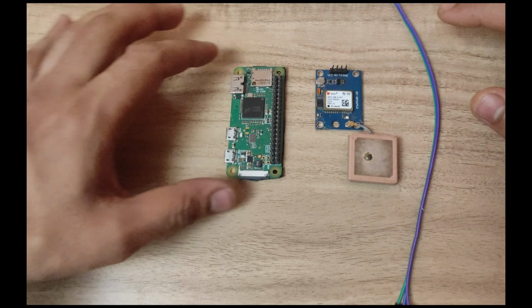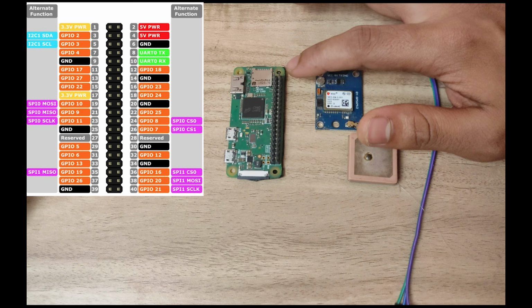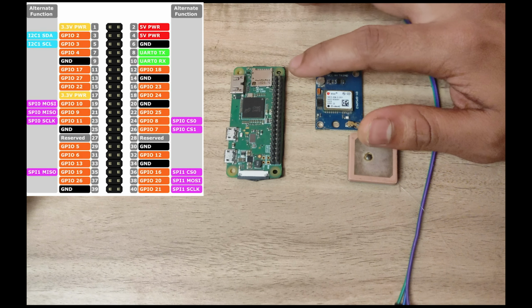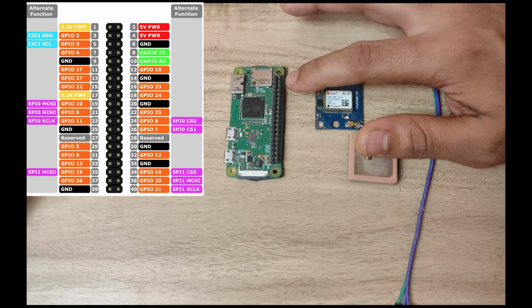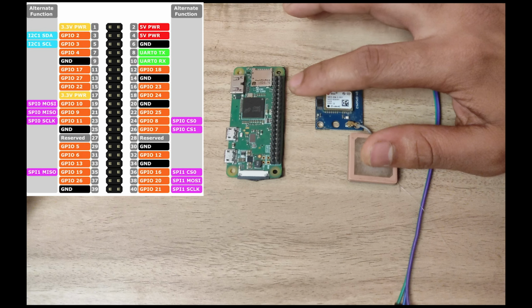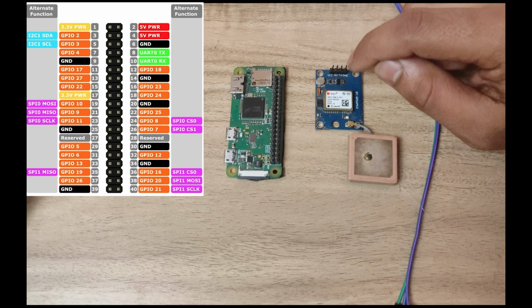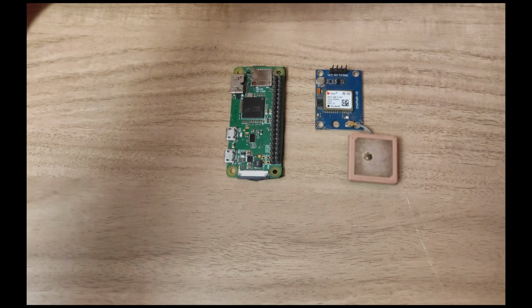On the Raspberry Pi, you can also see this in the diagram, but on the right side, the first pin is 5 volt, the second pin is also 5 volt, the third pin is ground, the fourth pin is TX, and the fifth pin is RX. So in the fifth pin RX, we are going to connect the TX of the module. Let me just connect them.